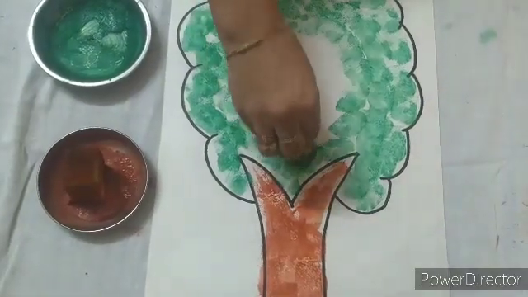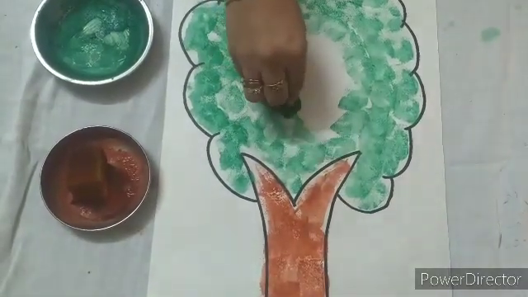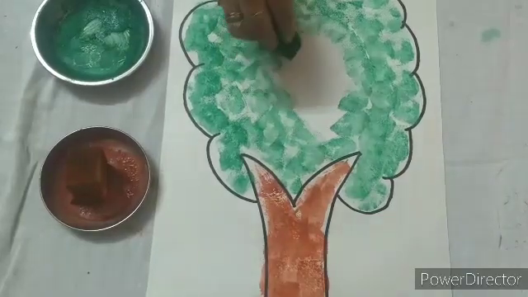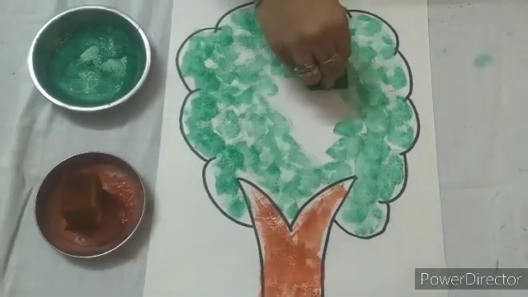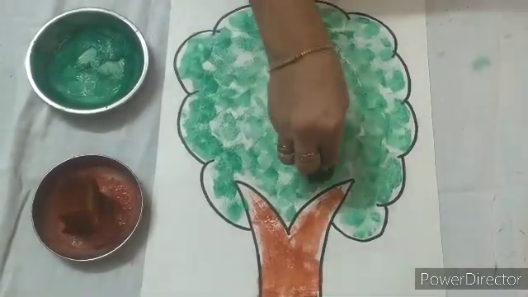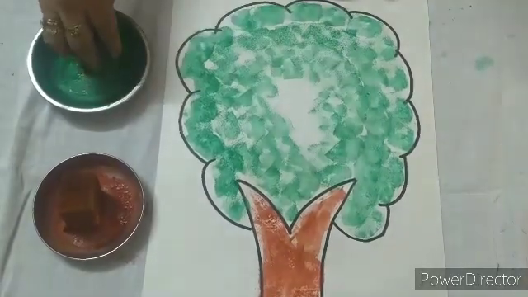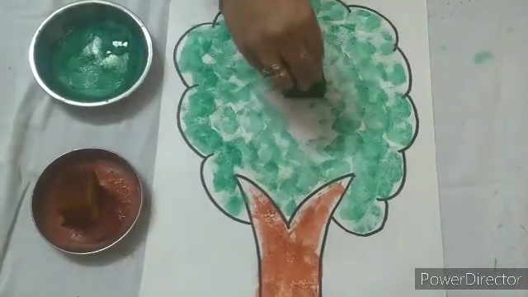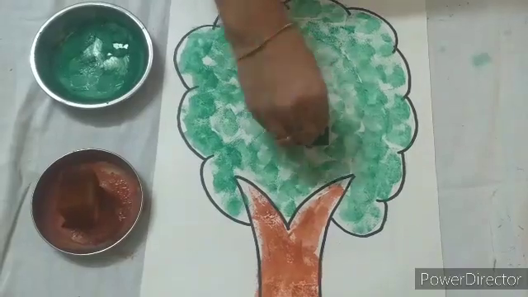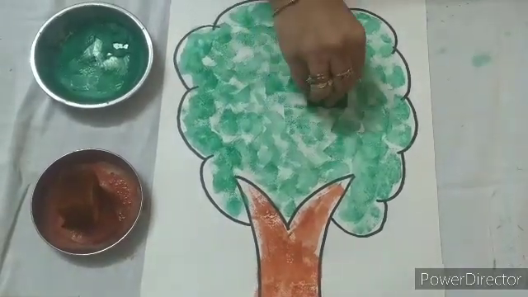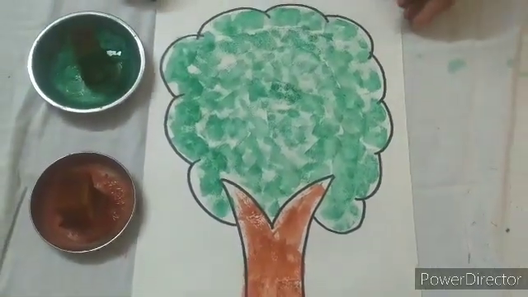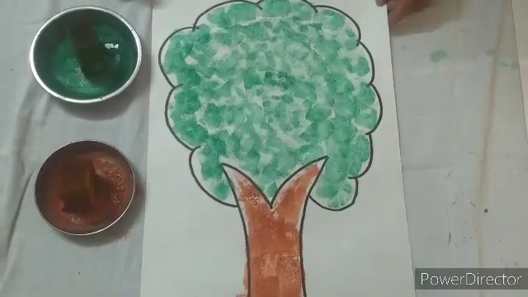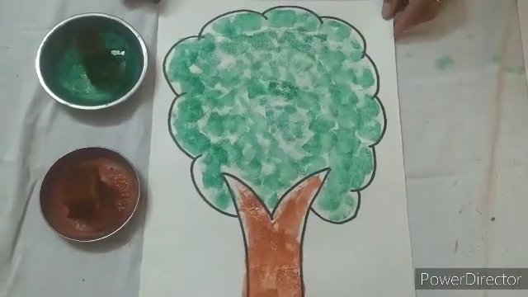Here, see, we have done sponge dabbing. And what are we doing? We are doing a tall tree. Sponge dabbing in the tall tree. See children, wow, it really looks very nice, isn't it?